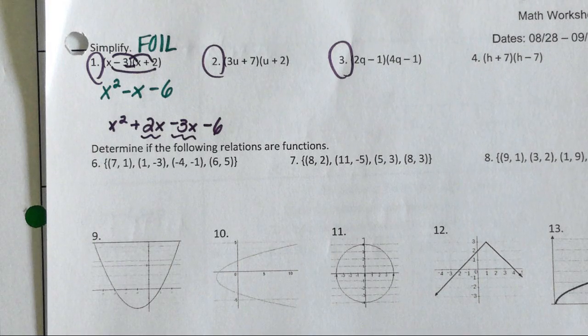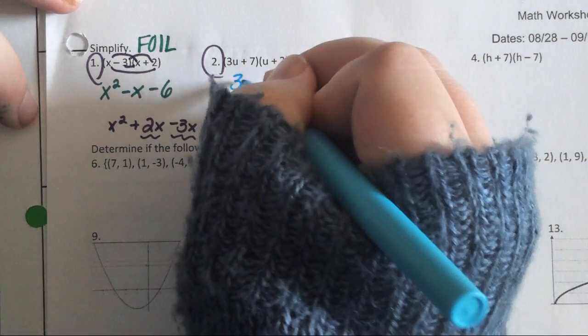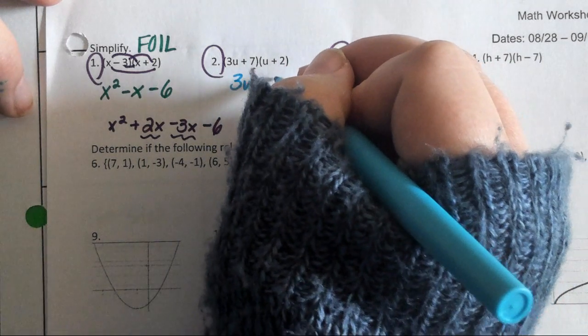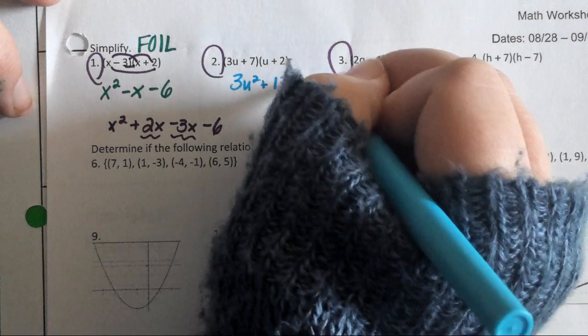Okay, so I'm looking for help with number 2. Does anyone know that? Yes, dear? Is it 3u squared plus 13u plus 4? 14. Or 14, yeah.